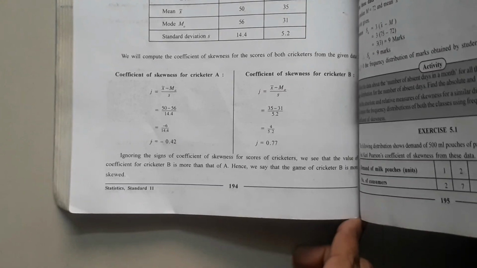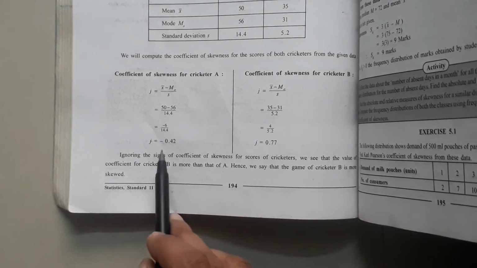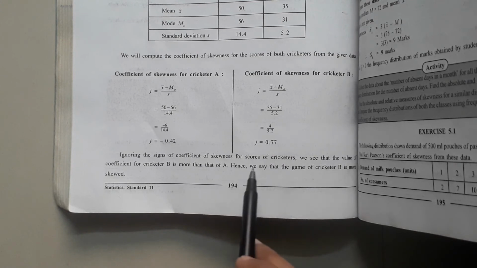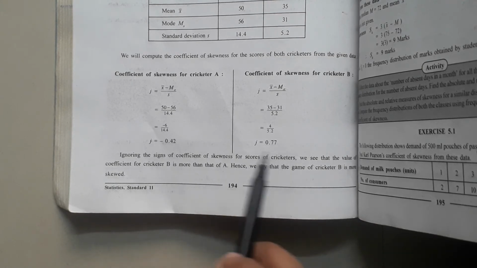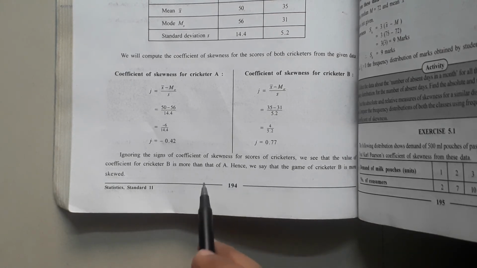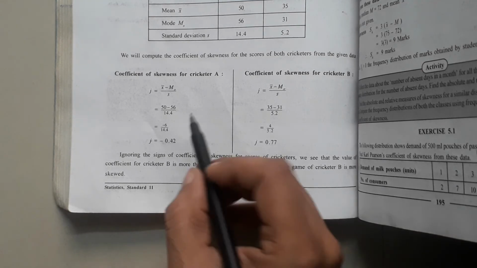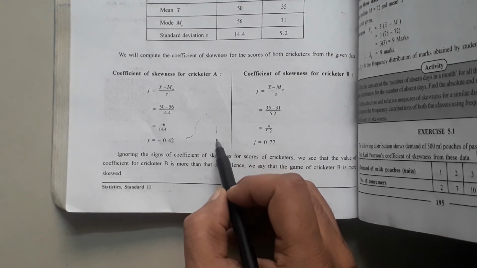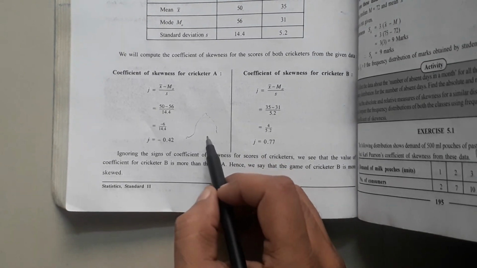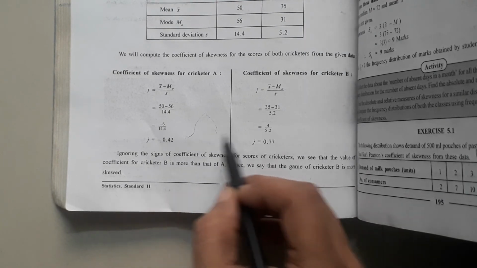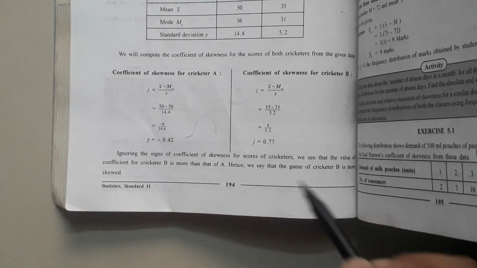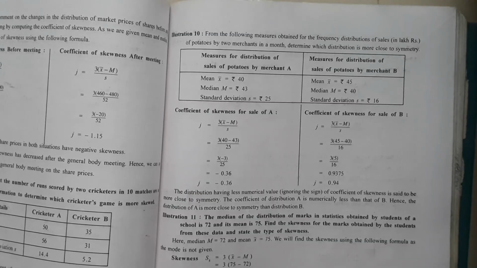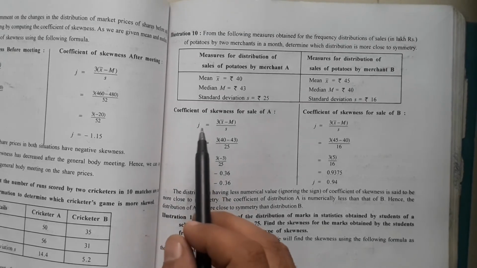Here the values we have got are minus 4.2 and 0.77. So we can say the game of cricketer B is more skewed. Here the negative sign will be ignored. Ignoring the negative or positive sign, we find which is more skewed: the cricketer B game is more skewed.